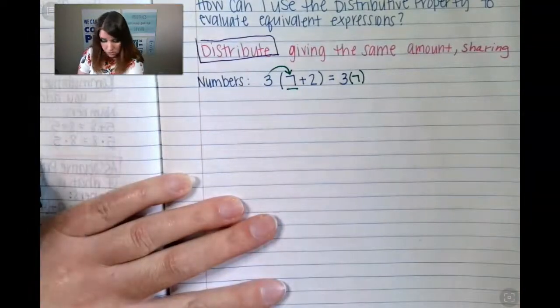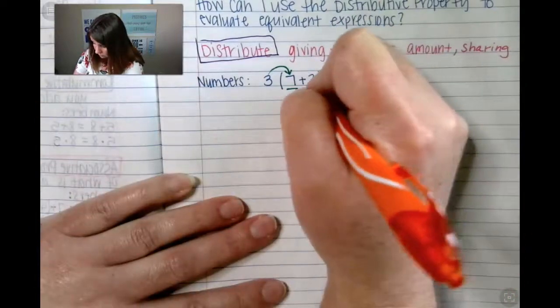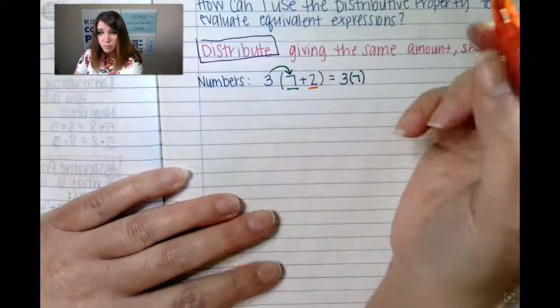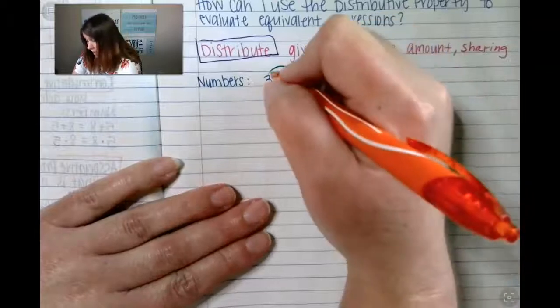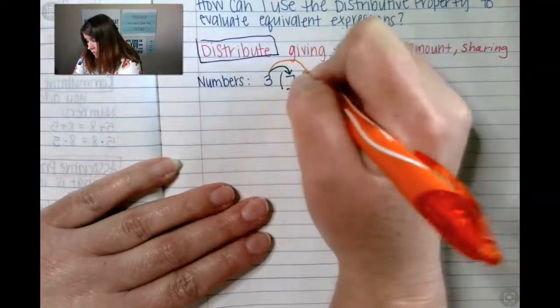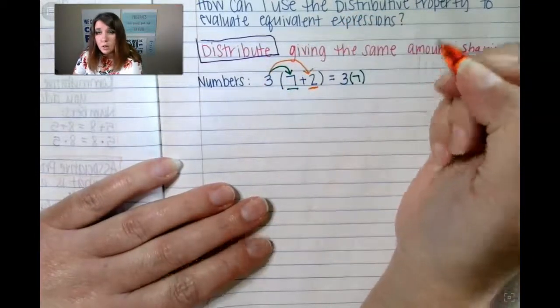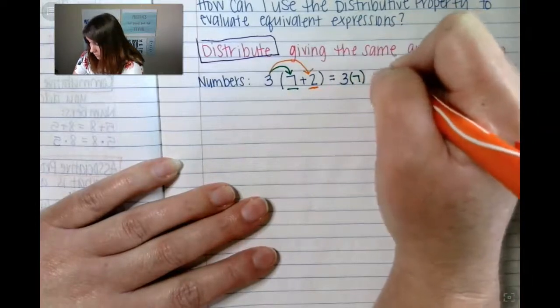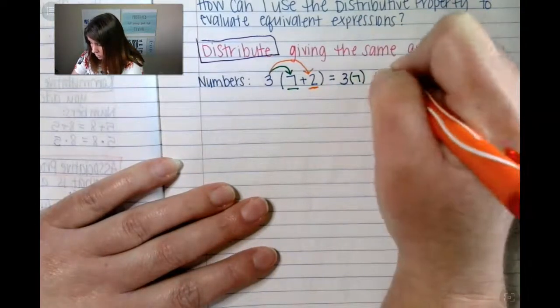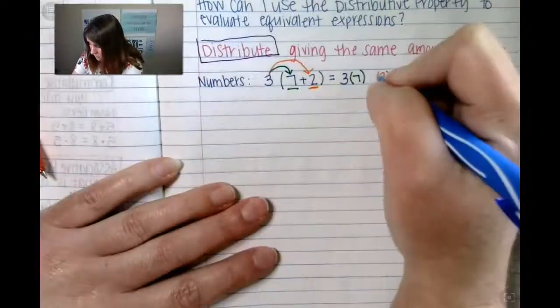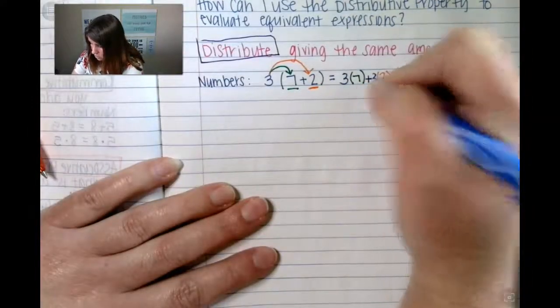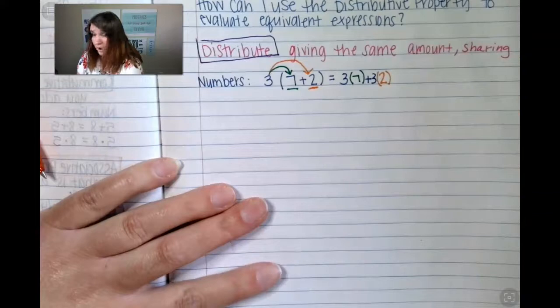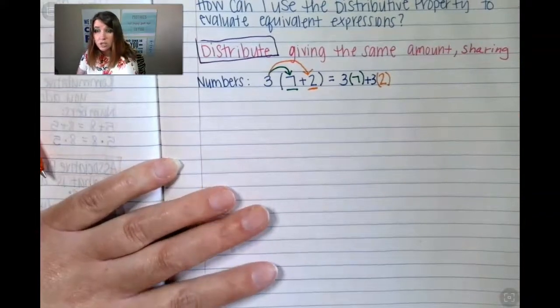I could also say I have another term, a 2, right? I have 3 groups of 2, or 3 times 2.